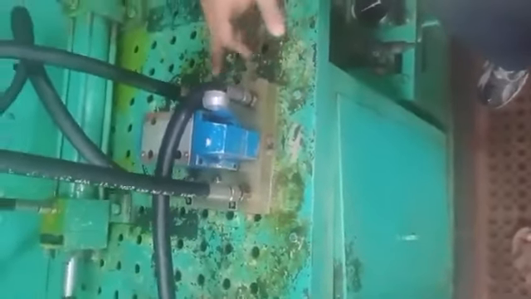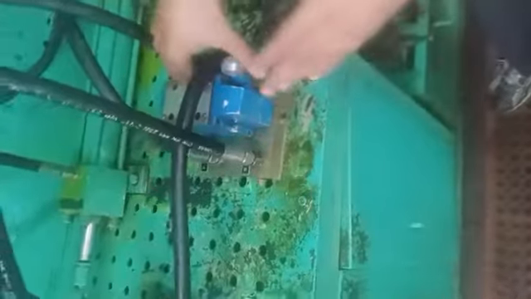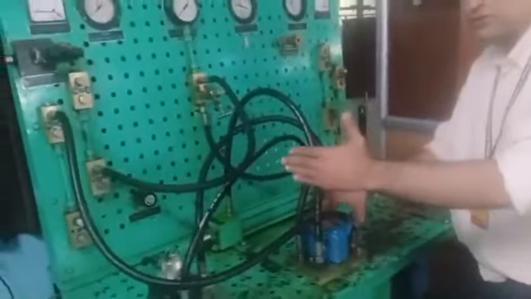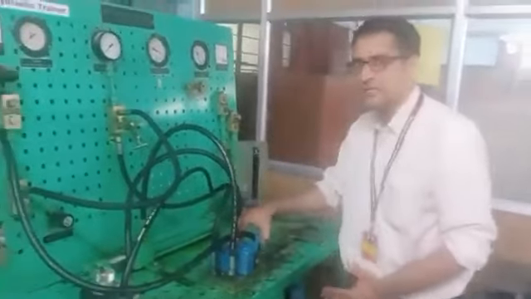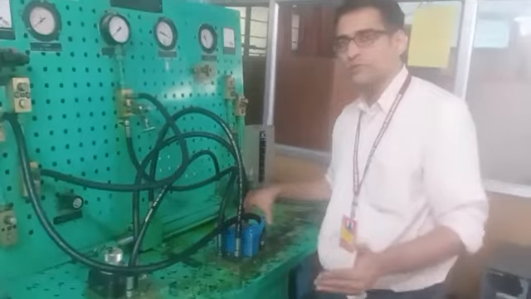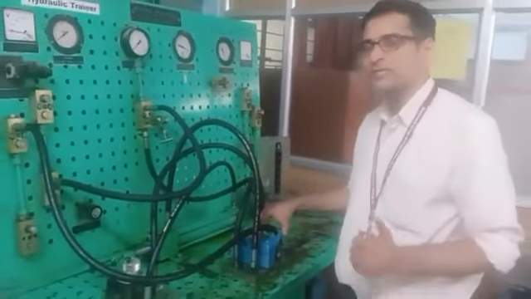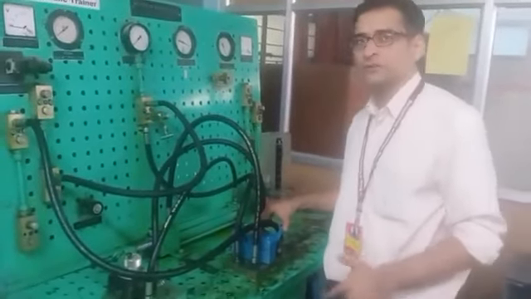A and T are internally connected during the forward stroke of the cylinder, because of which metering out of the forward stroke of this actuator is going to take place. That is, we are going to control the fluid which is coming out from the actuator. That is why it is called the metering out type of arrangement.